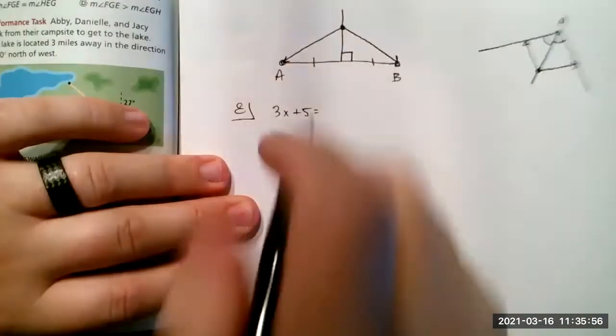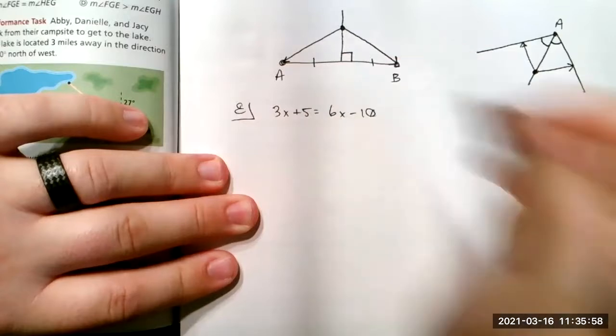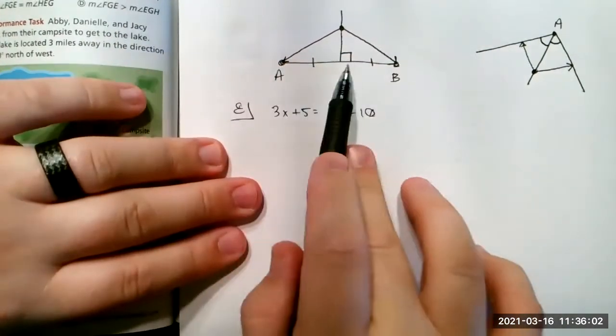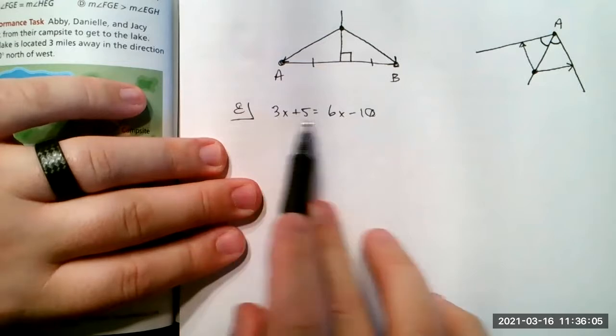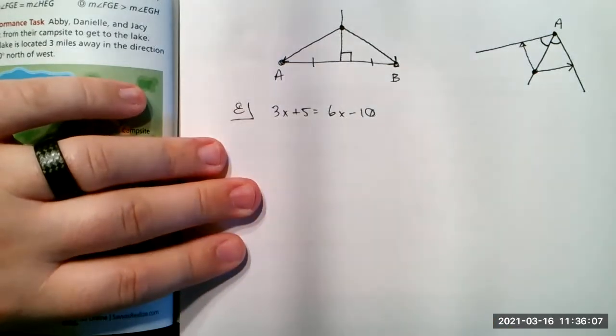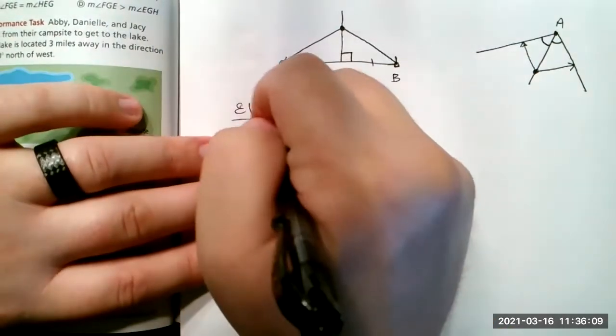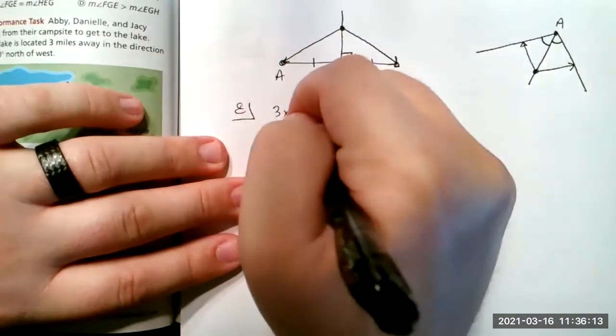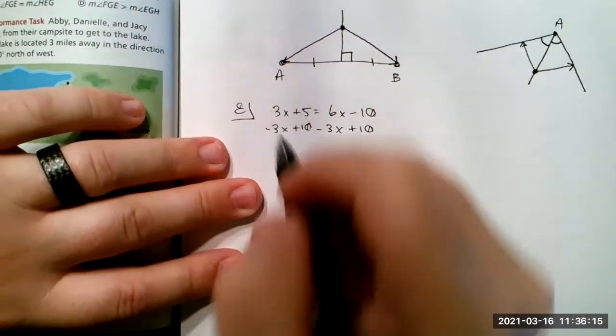And then QR is 6x minus 10. Again, just like we talked about here, the left side and the right side have to be the same. So since they're the same, I can just set them equal to each other. Now I'll go ahead and solve. So I'm going to subtract 3x from both sides, and I'll also add 10 to both sides.